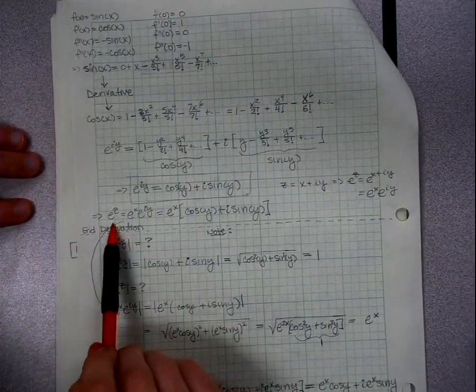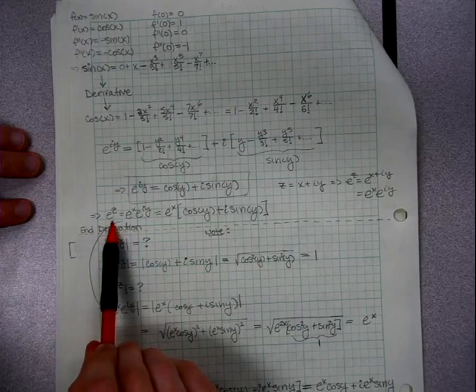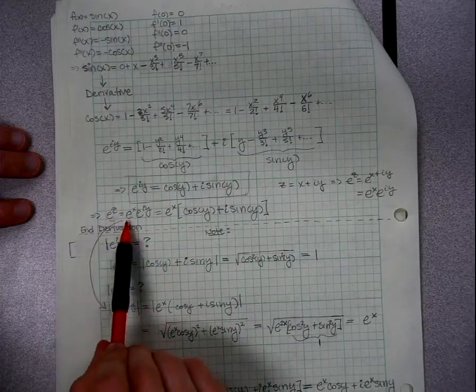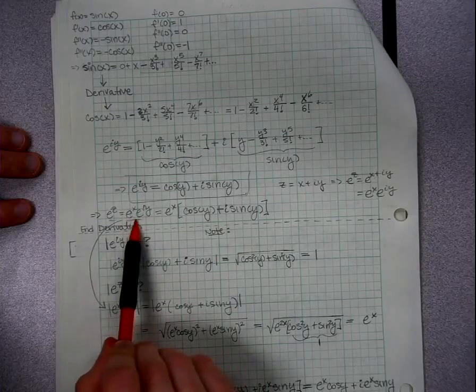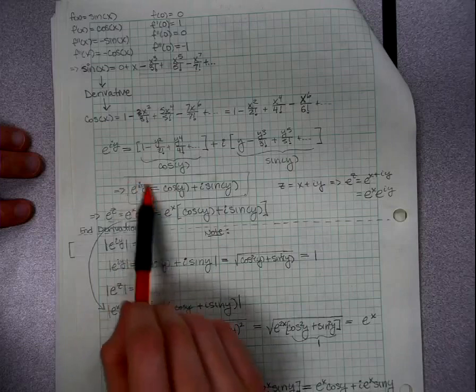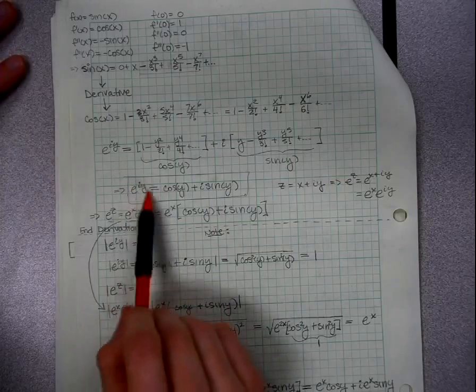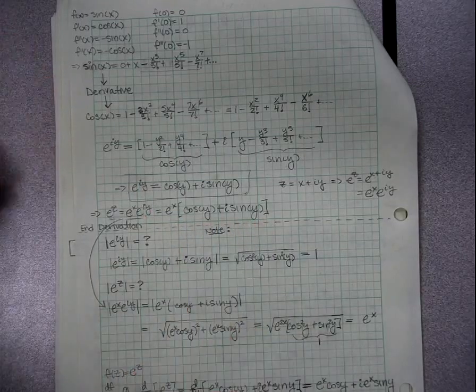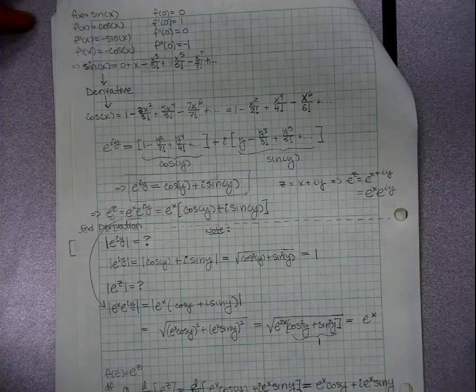Therefore, e to the z, which is what we have right here. So e to the z equals this, what we just wrote down, and substituting in our Euler formula into that, we'll get this expression. So it's just taking it a step further, but not too complicated.